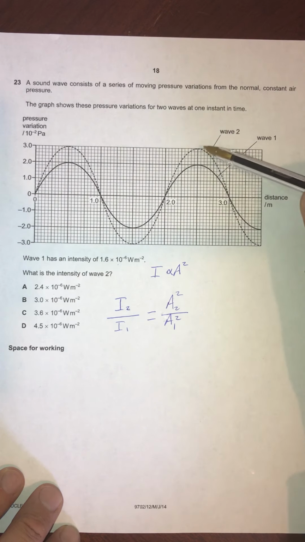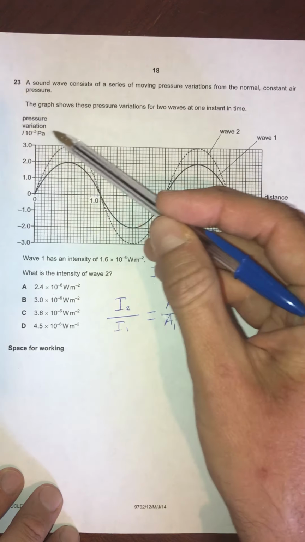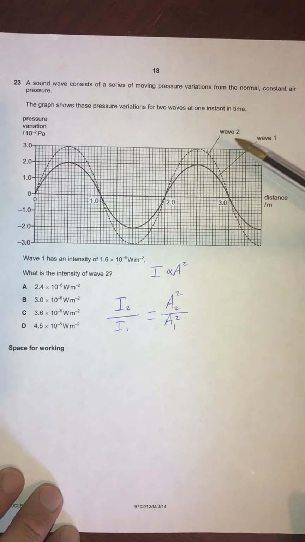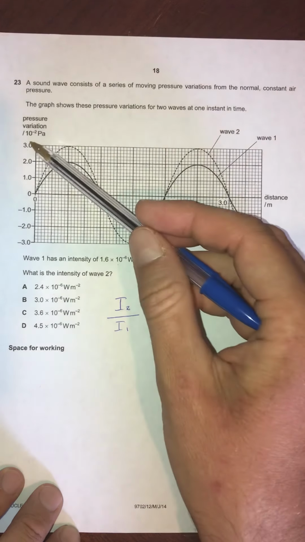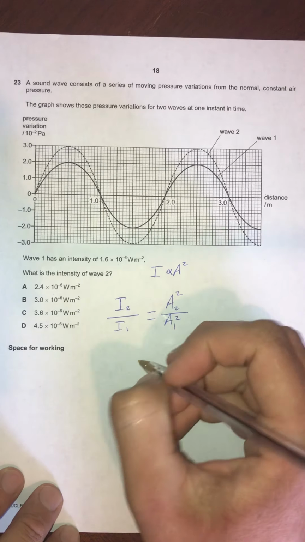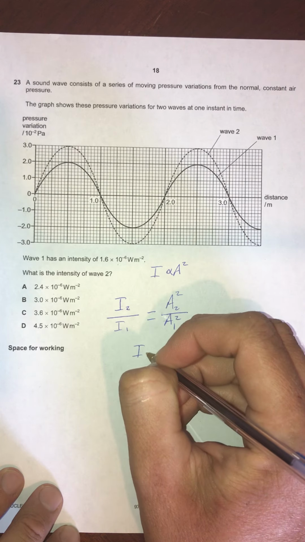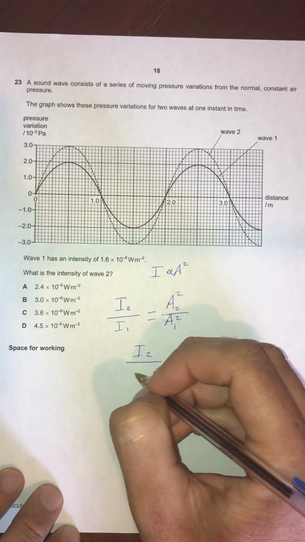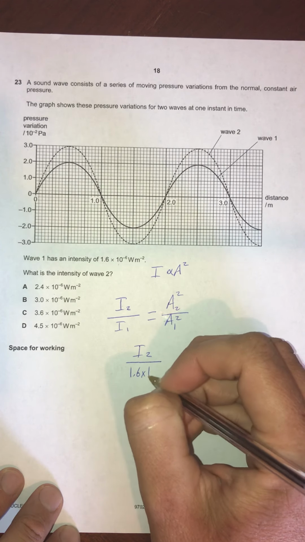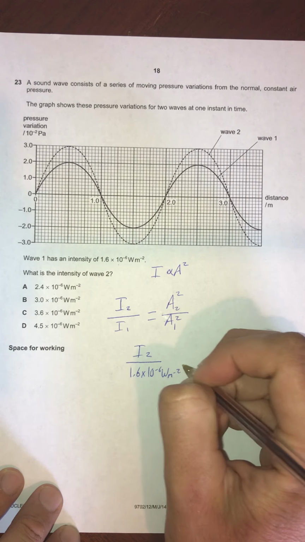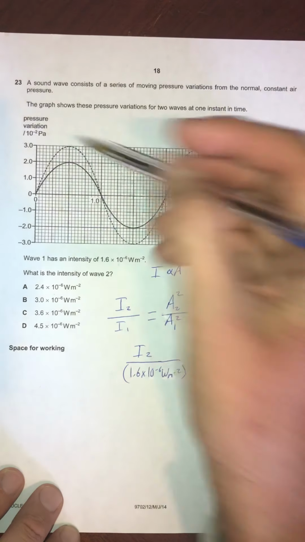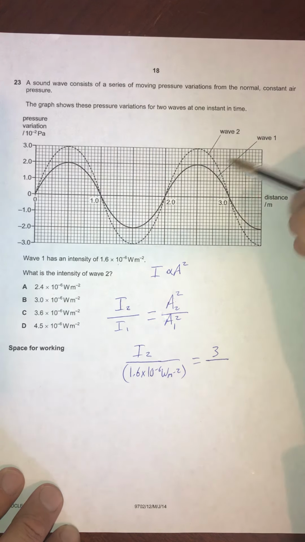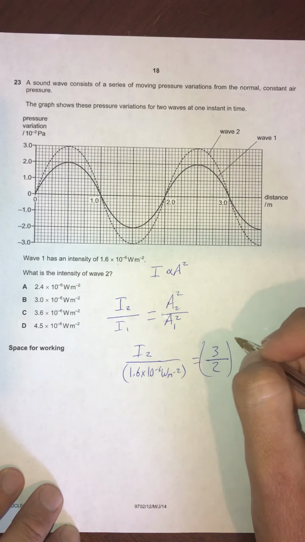The amplitude of wave 2 is 3 times 10 to the negative 2 pascals. But because these orders of 10 and units are going to cancel, I could really just read off the y-axis this value here. And so I'll set up my calculation like the intensity of wave 2 over the intensity of wave 1. I'll just go ahead and substitute in the value now. 1.6 times 10 to the negative 6 watts per square meter is equal to the amplitude of wave 2, which is 3, and the amplitude of wave 1 is 2. And each of those quantities is going to be squared.